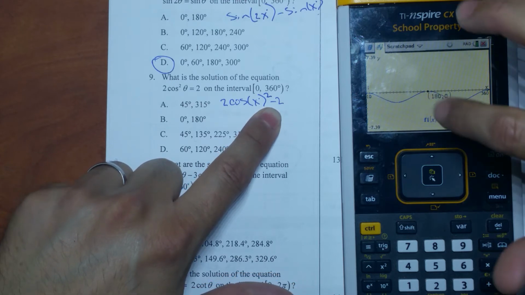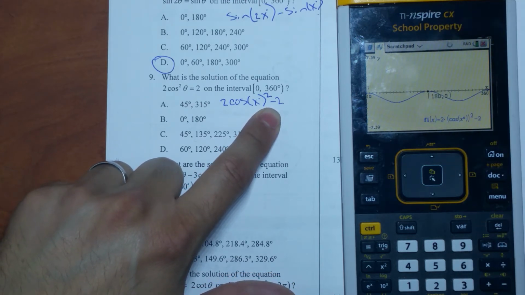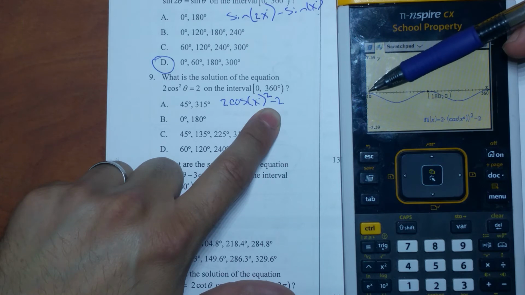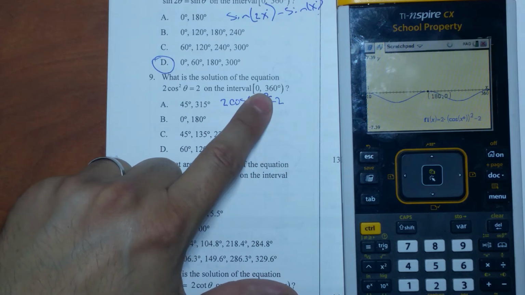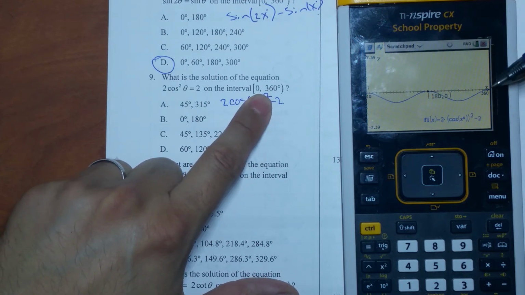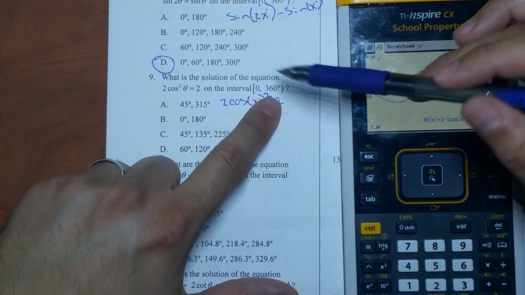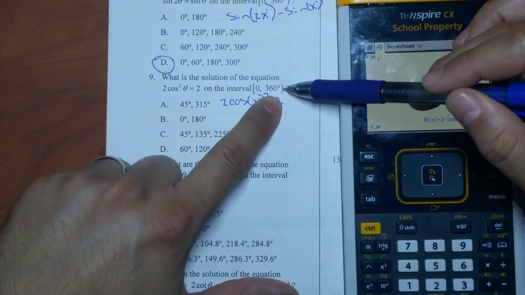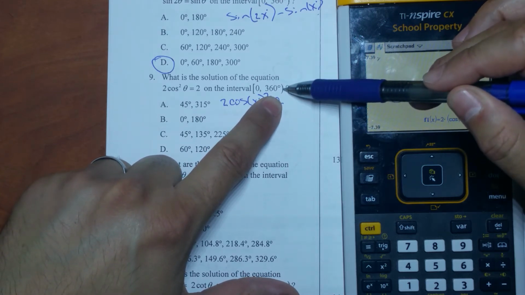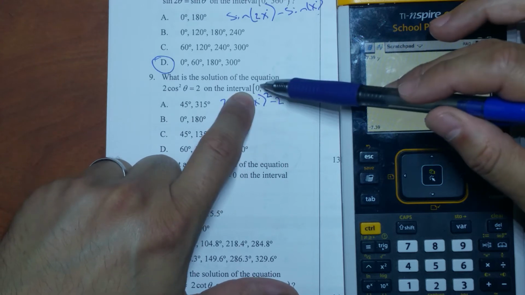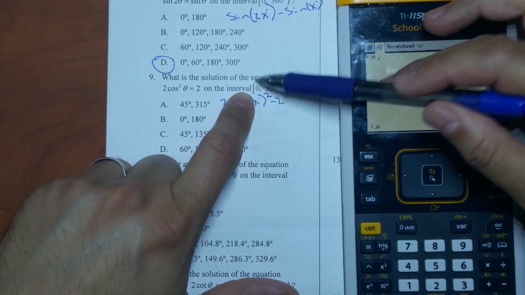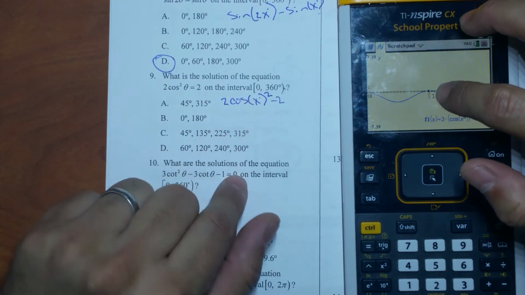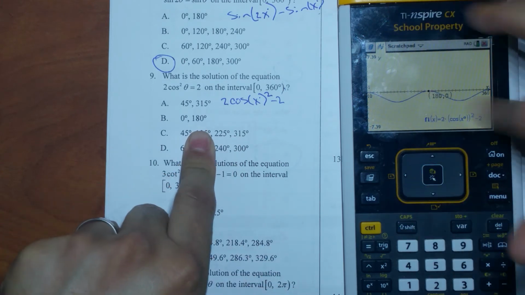There we go. We have my graph right here. It looks like I have an answer way over here. Looks like that one's going to be 0. Now, can I have 0 as an answer? Yes. Can I have 360 as an answer? No, because right here, there's a parentheses around that. So that says no for my 360, but yes for 0. So my answer is going to be 0 and 180.